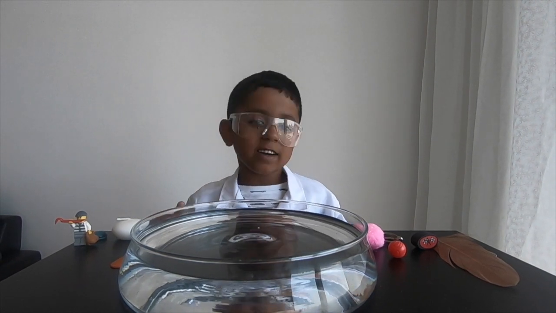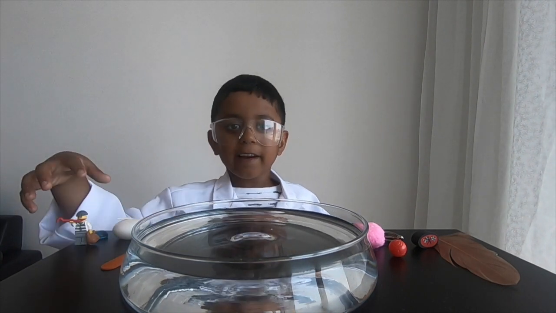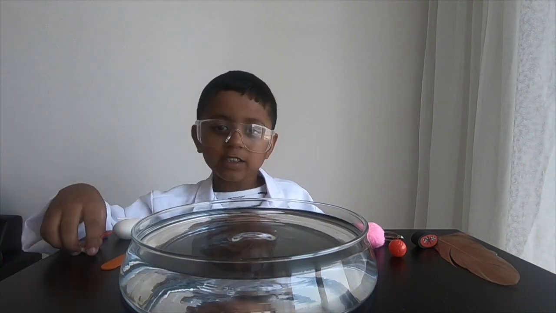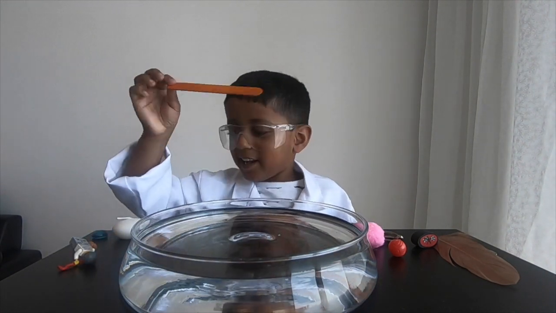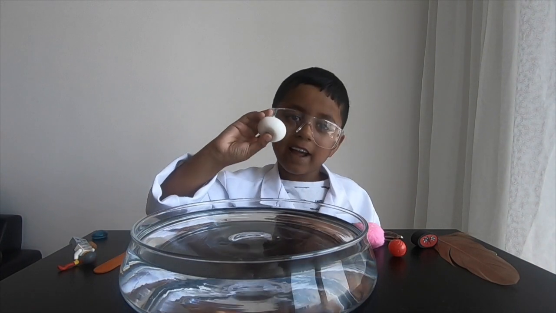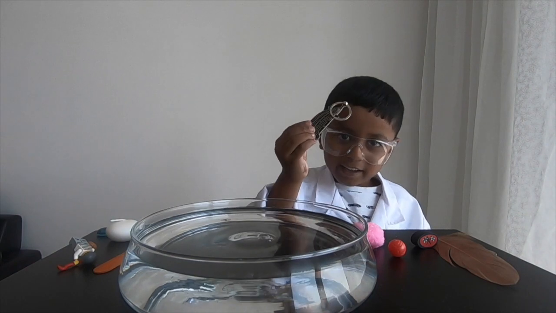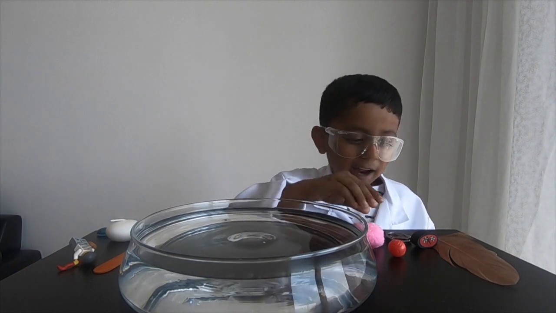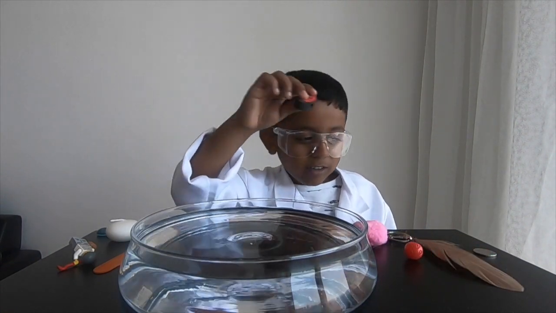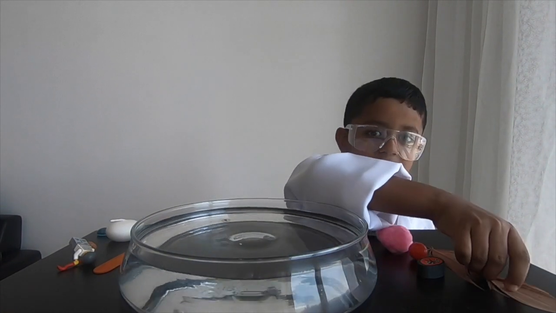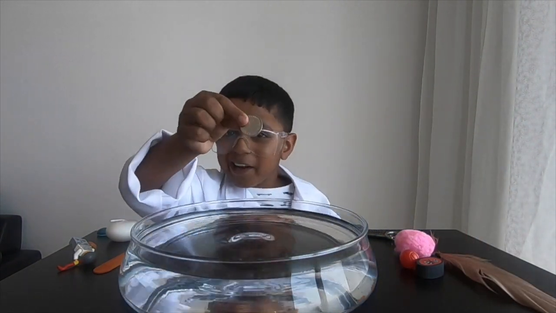So today we are going to do an experiment about sinking and floating. What we're going to use is a Lego figure, a stick, a candle, a rock, a keychain, a pom-pom, a ball, a rubber, a feather, and a coin.